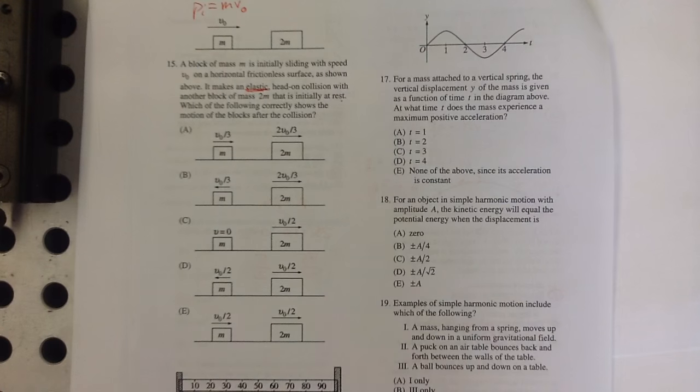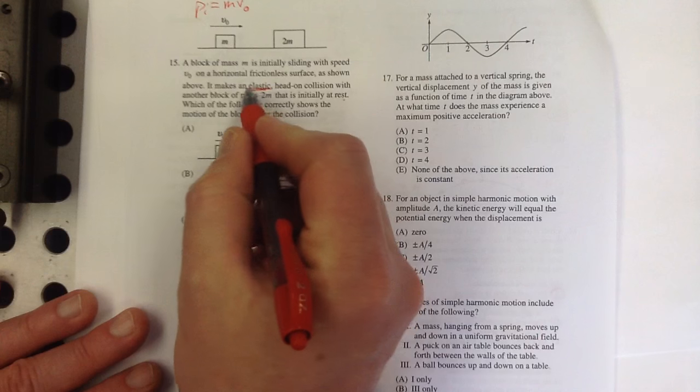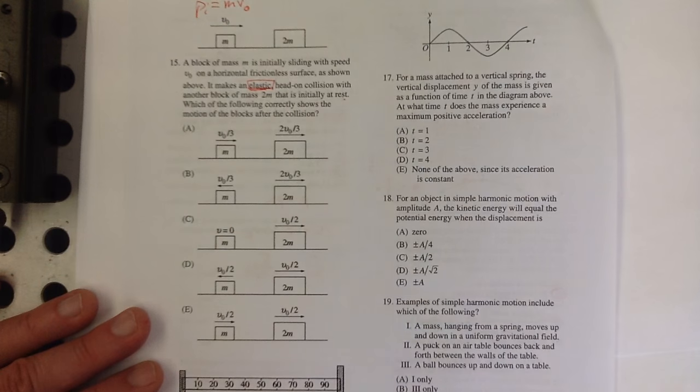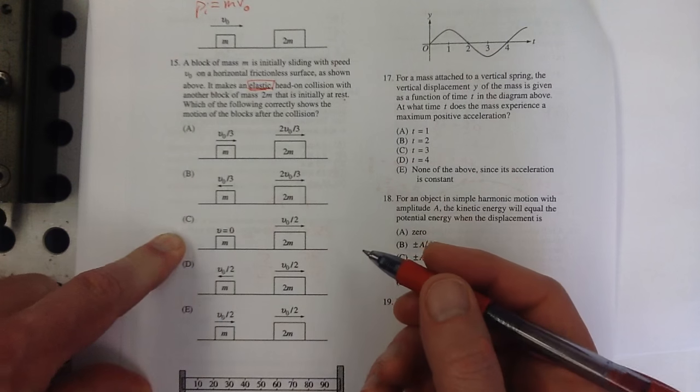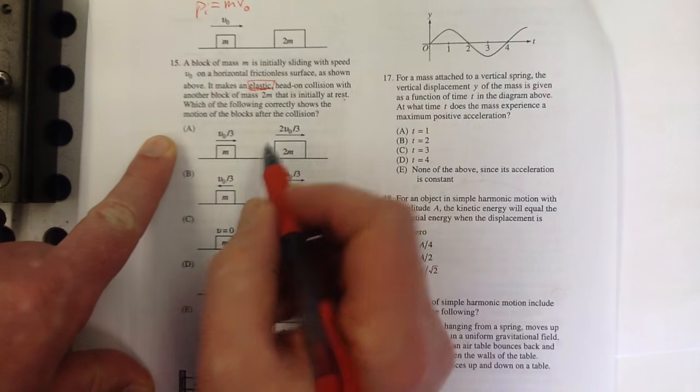So that means the momentum afterwards has to also be equal to that, right? And also, since it's elastic, kinetic energy must be conserved. So I'm going to do a quick calculation and see if I can eliminate some of the answers just by seeing if momentum is conserved.